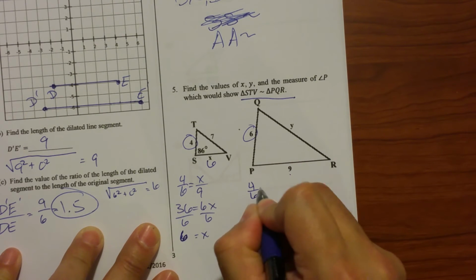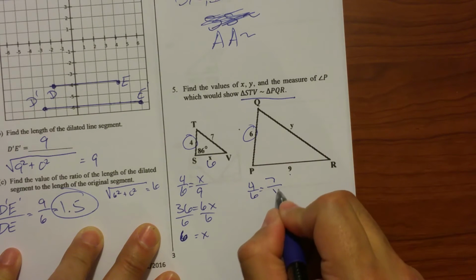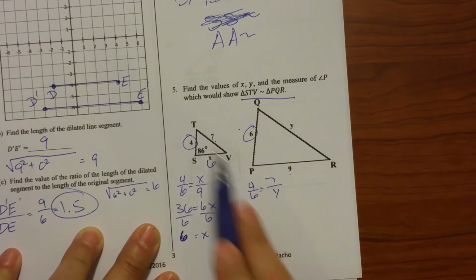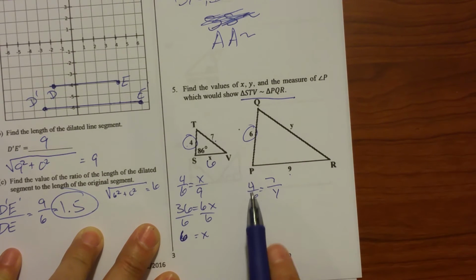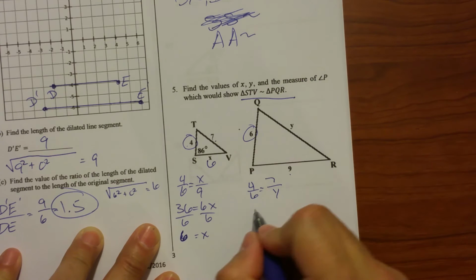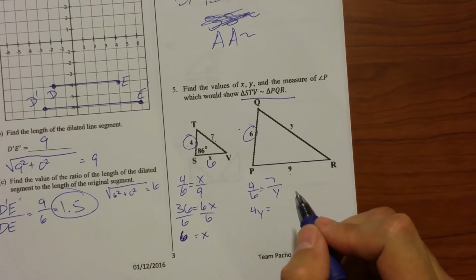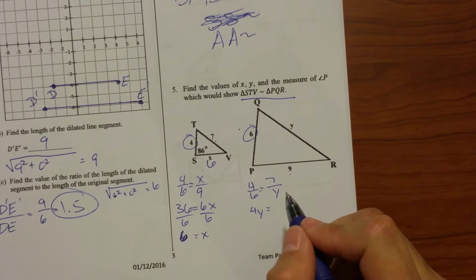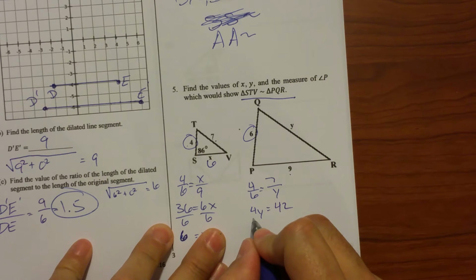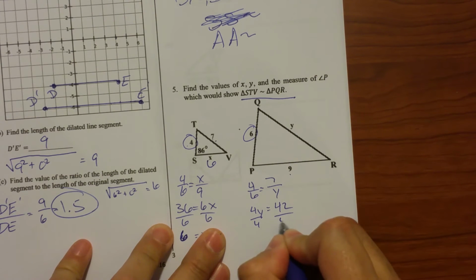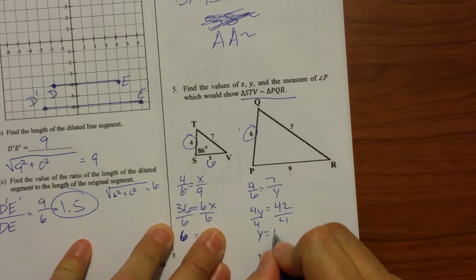So 4 over 6 is equal to 7 over y. Now the 7's on top because the 4 is also on top. So 4 and 7 are both on top. That's why it gets set up like this. So it's going to be 4y is equal to 6 times 7, which is 42. Divide by 4. y is 10.5.